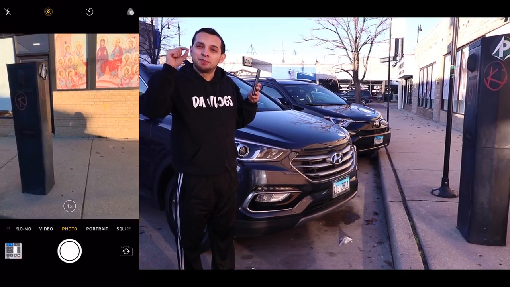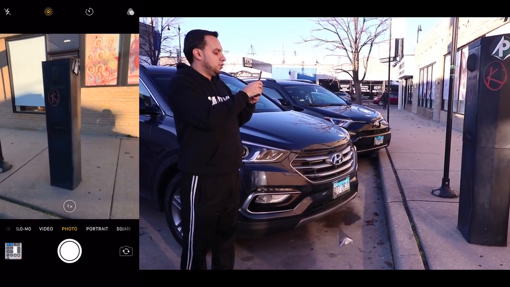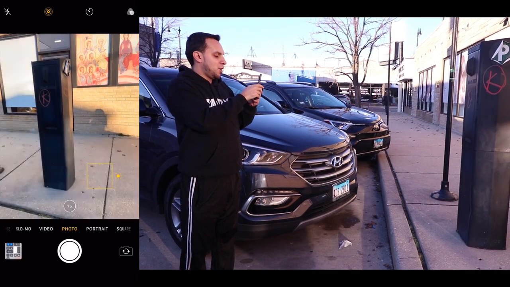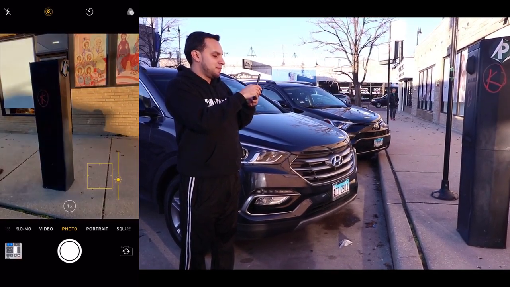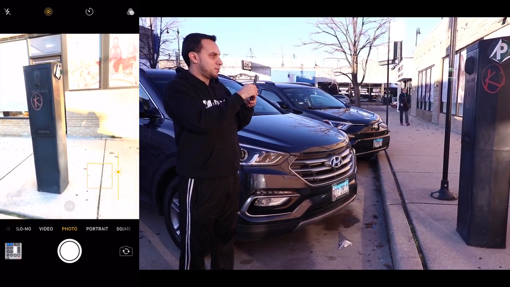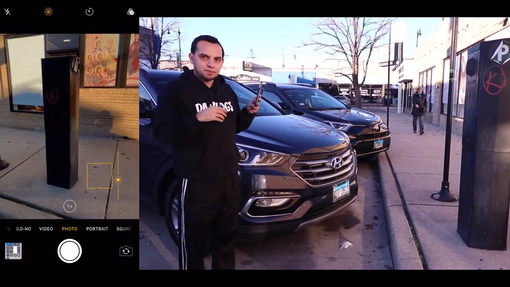Now if you want to adjust the exposure manually, what you do is you pick a part, like let's say the floor, and then you hold it and drag up and down. Dragging up makes the picture brighter, dragging down makes it darker.